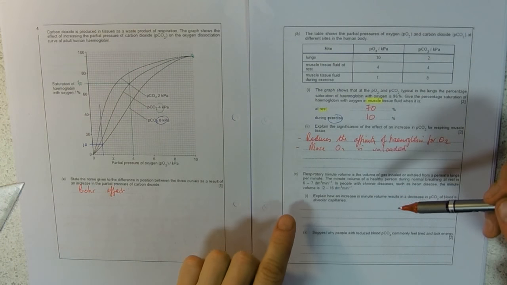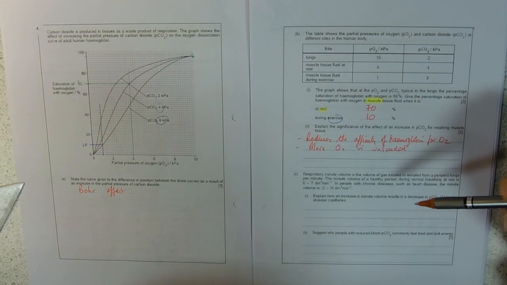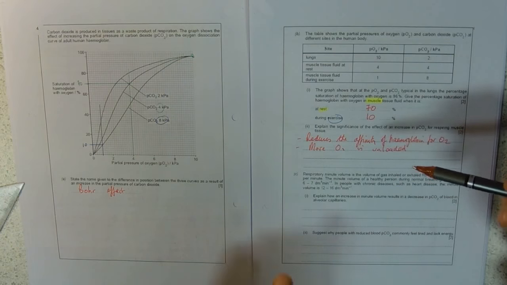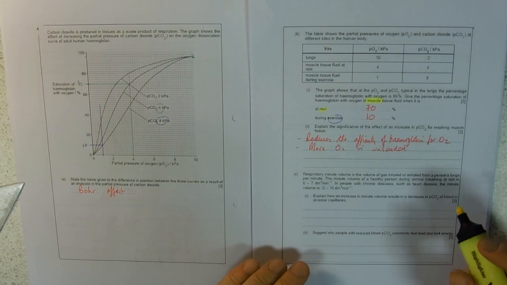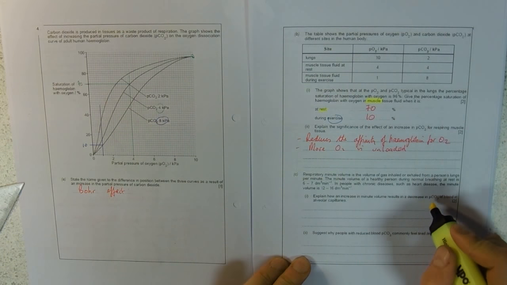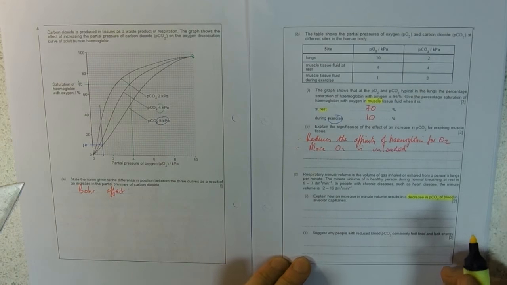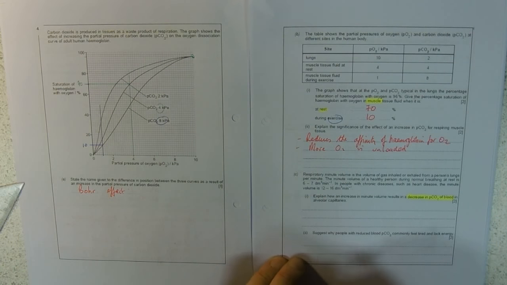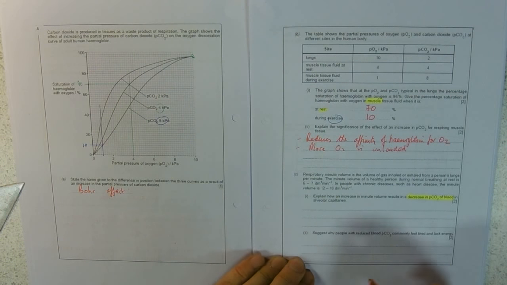So if we're doing more breathing, we're going to get more CO2 going out into the air. And the question actually asks for, explain how that decreases the carbon dioxide in the blood. So we need to talk about the blood. So our answer is more CO2 is exhaled, or it's exhaled faster.